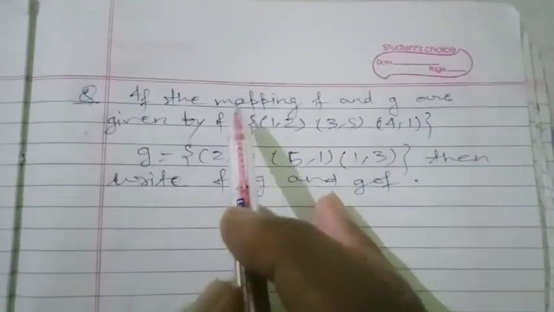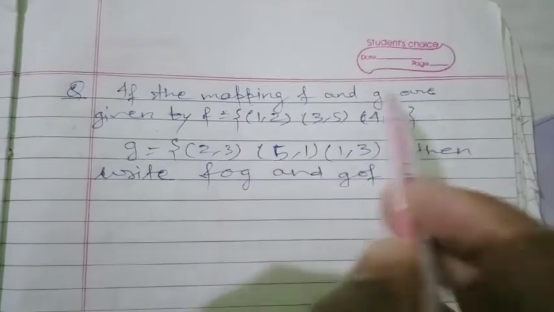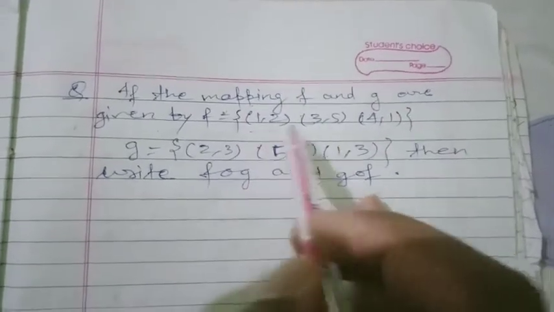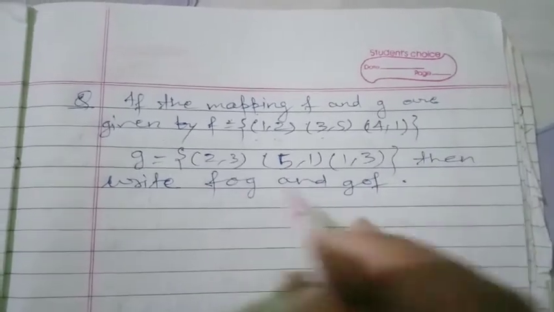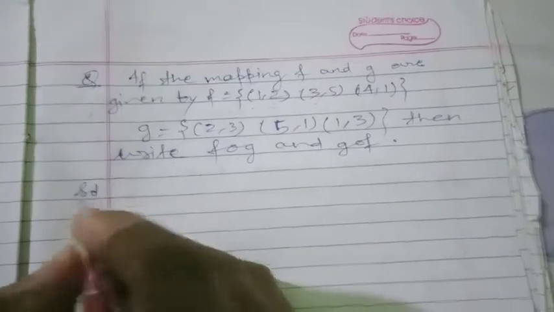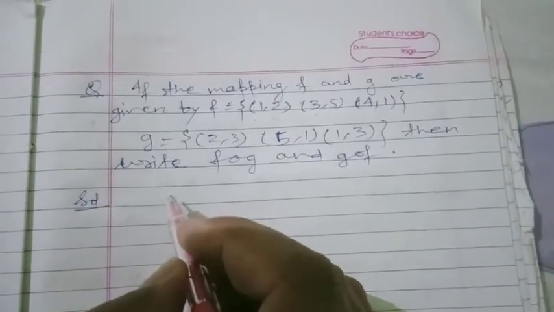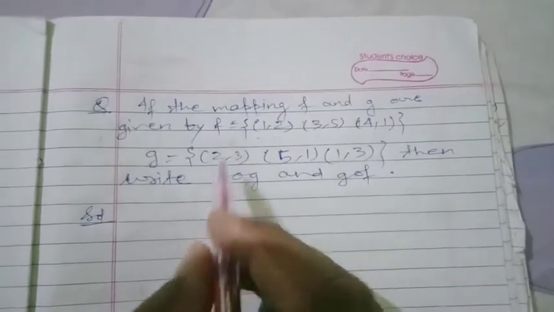Now see one question on the basis of composition of function. If the mappings f and g are given by f is equal to 1 2 3 5 4 1 and g is equal to 2 3 5 1 1 3, then we have to find fog and gof. For finding fog and gof, we have to find the range and domain of both functions.